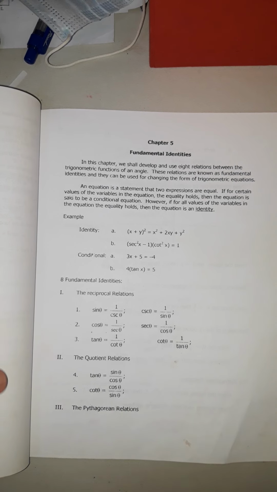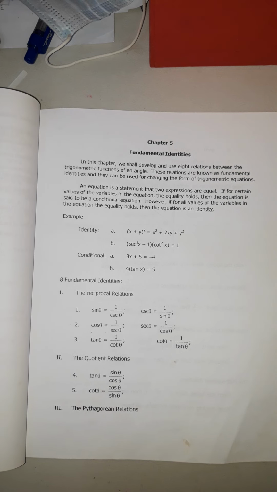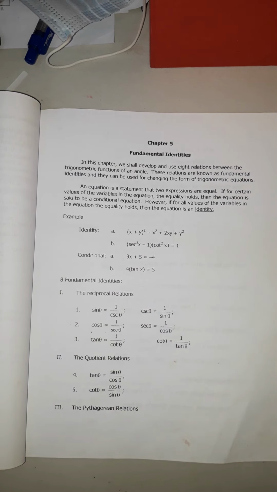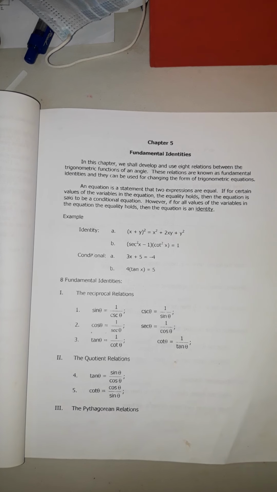So, fundamental identities. Now, in this chapter, we shall develop and use 8 relations between the trigonometric functions of an angle. So, you have the reciprocal relation, the quotient relation, and the Pythagorean relation. An example of an identity is (x plus y) squared equals x squared plus 2xy plus y squared, meaning to say the left expression is equal to the right expression.